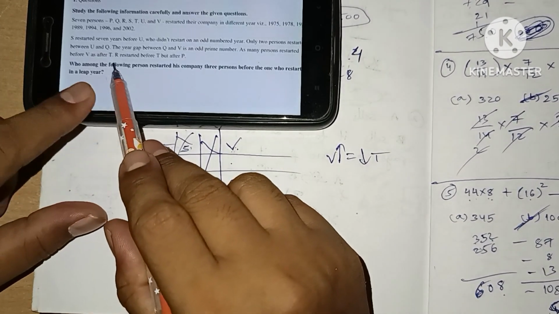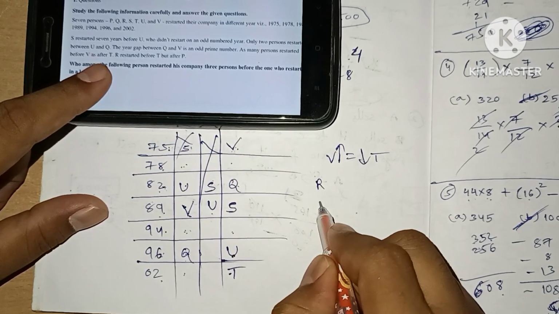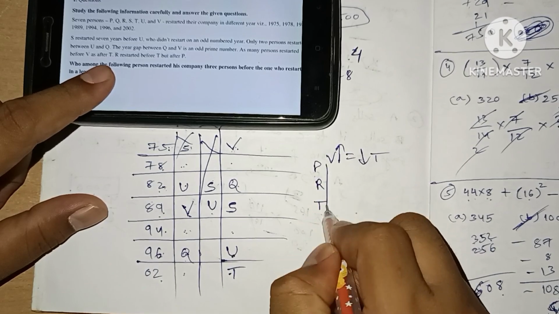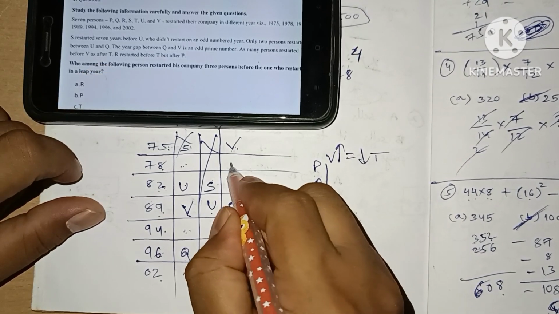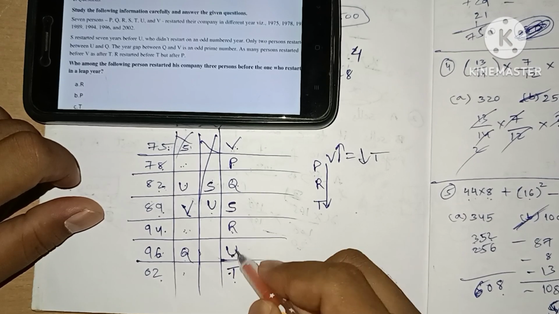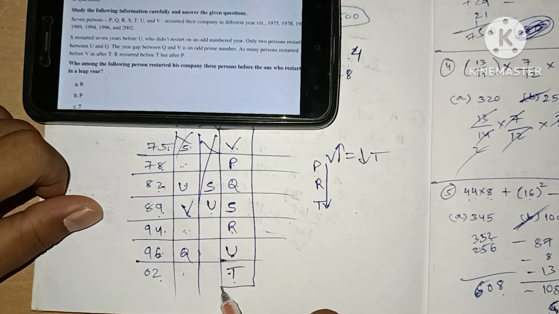The last statement is R restarted before T. R restarted before T, but after P, means the sequence is this one, P R T. So the only places we are left with are P, and this is R, and T is below. So this is the solution we got for our puzzle.